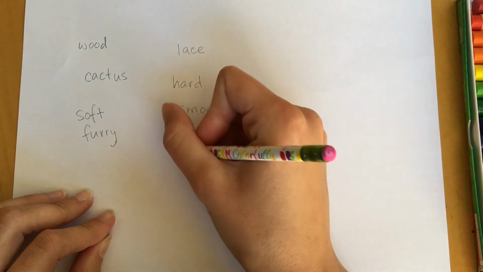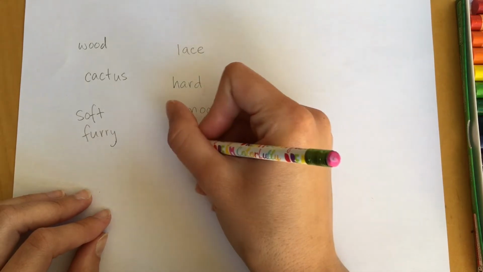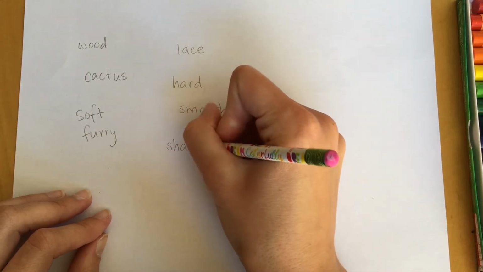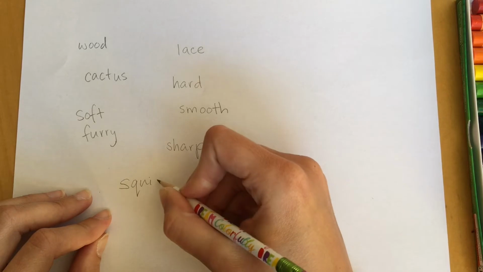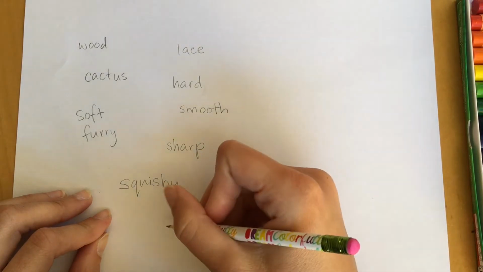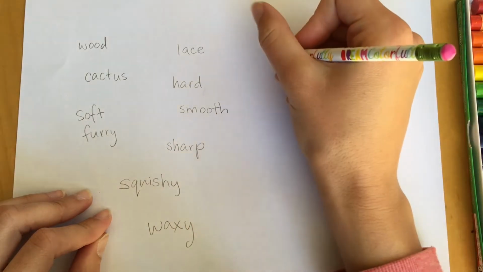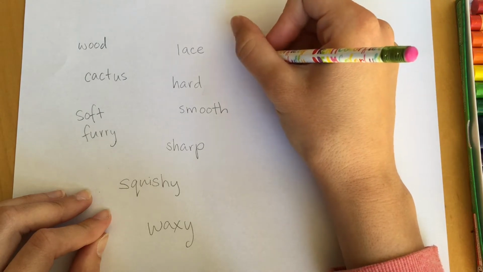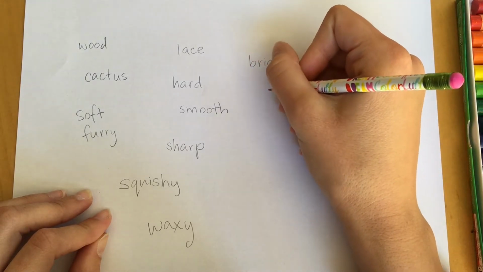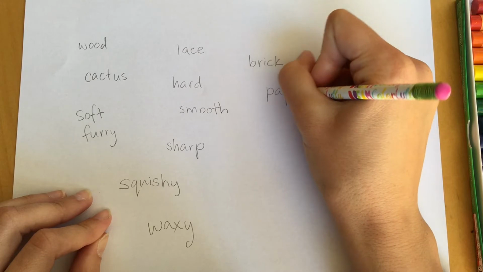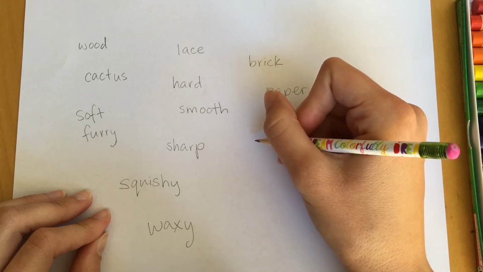No right answers, no wrong answers. Just think about how things feel and write down what you think of. Take about 10 or 15 more seconds.